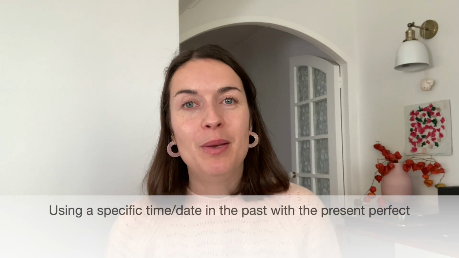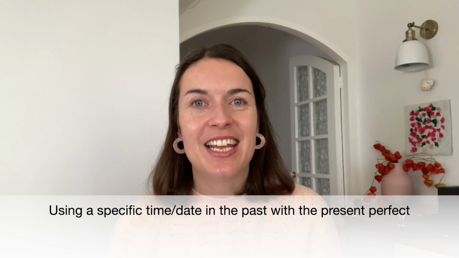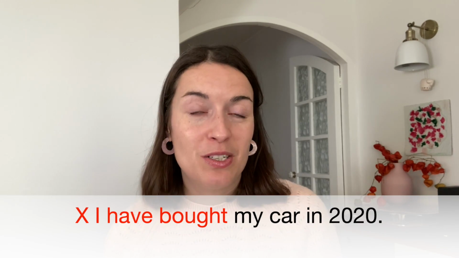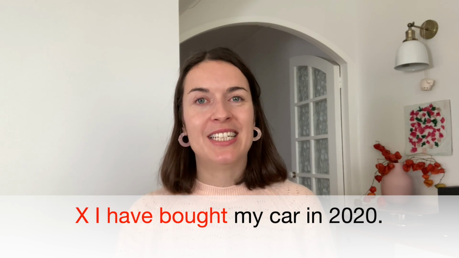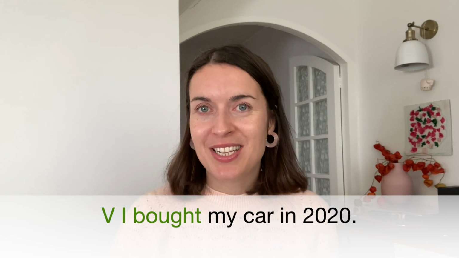And the third common mistake is when people use a specific date or time in a sentence in the present perfect tense. So for example, I have bought my car in 2020. When you talk about a particular event that happened in the past and you're not talking about the present at all, that's when you need to use the past simple. So for example, I bought my car in 2020.